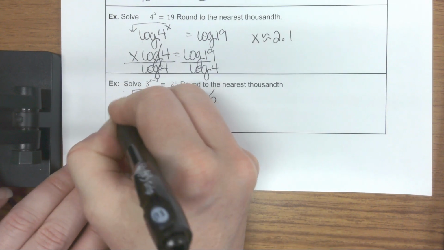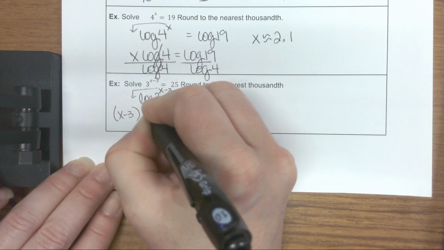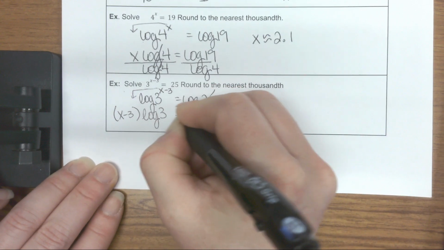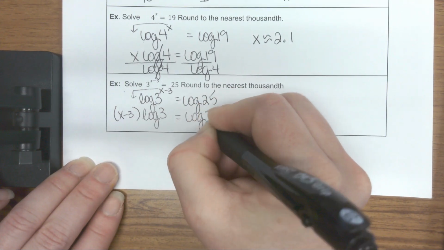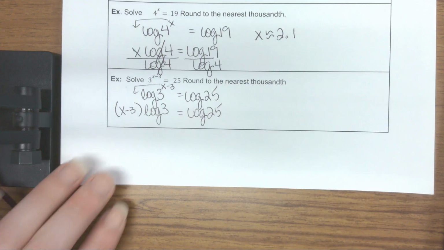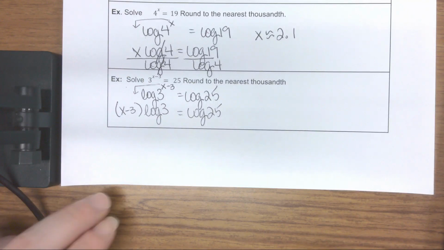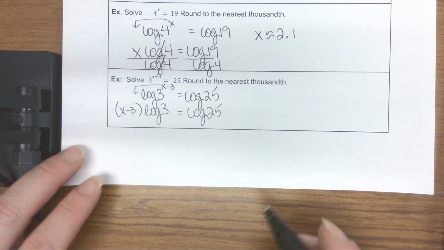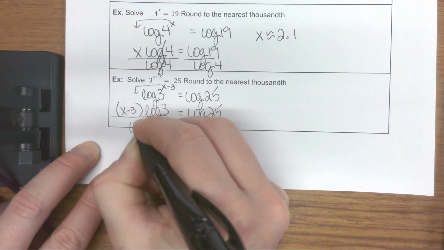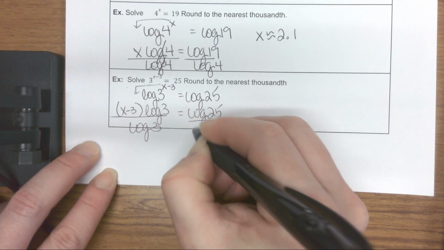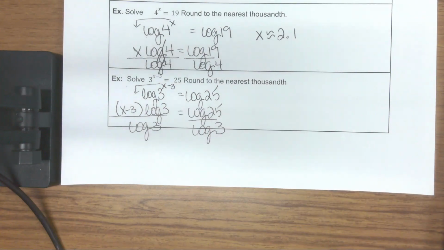Now I have x minus 3 times log of 3 equals log of 25. Now what? Now we're going to divide by log of 3. And there's just one little extra step on this one at the end.